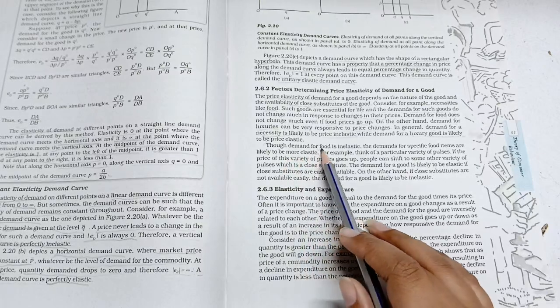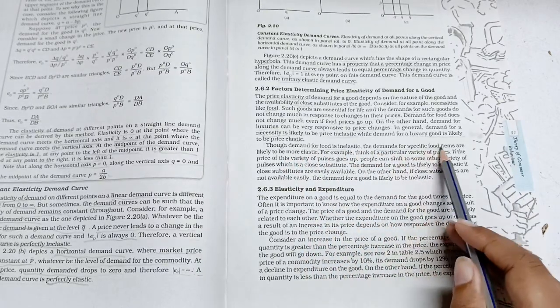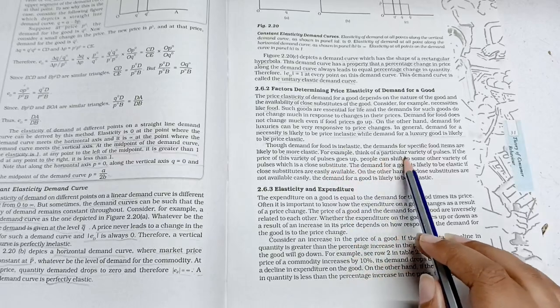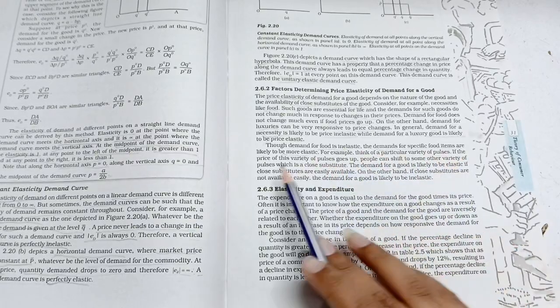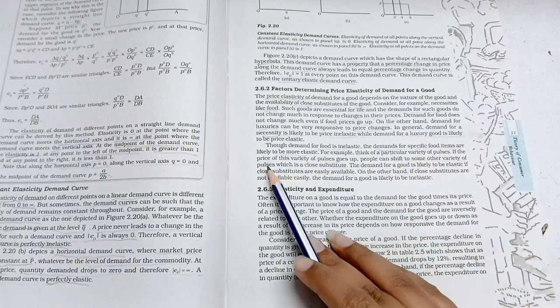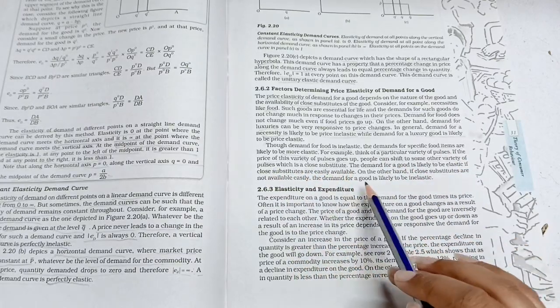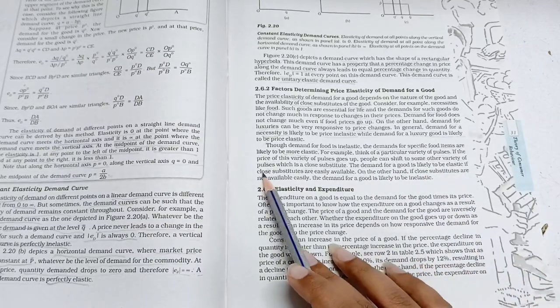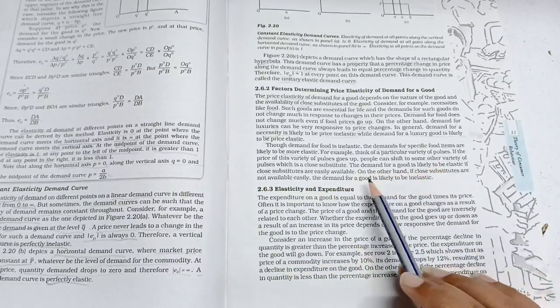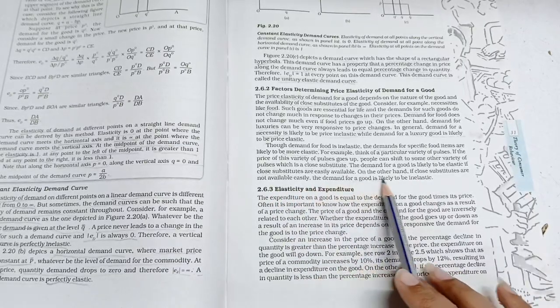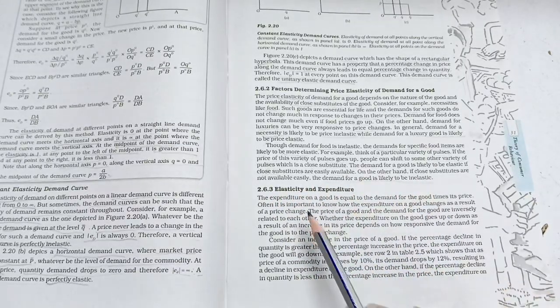Though demand for food is inelastic, the demands for specific food items are likely to be more elastic. For example, think of a particular variety of pulses. If the price of this variety of pulses goes up, people can shift to some other variety of pulses, which is a close substitute. The demand for a good is likely to be elastic if close substitutes are easily available. On the other hand, if close substitutes are not available easily, the demand for a good is likely to be inelastic.